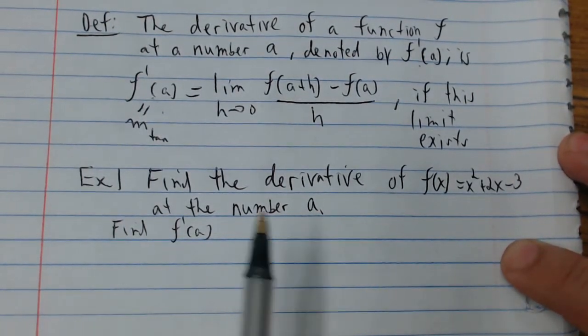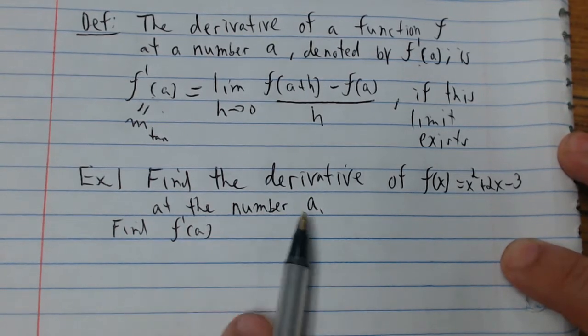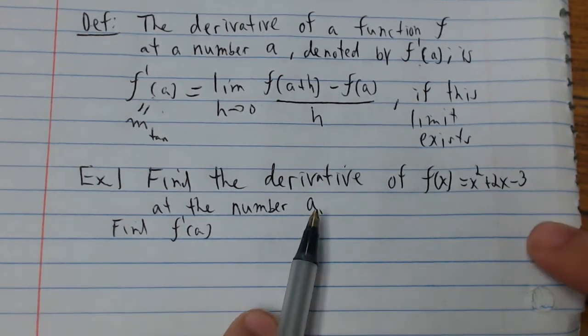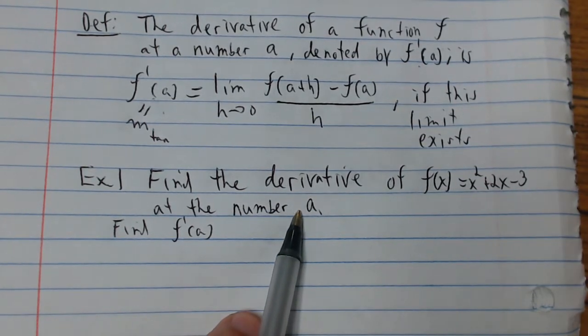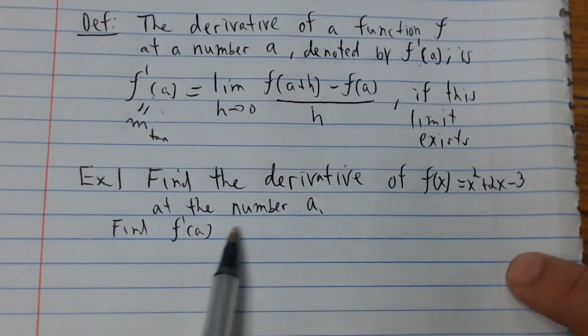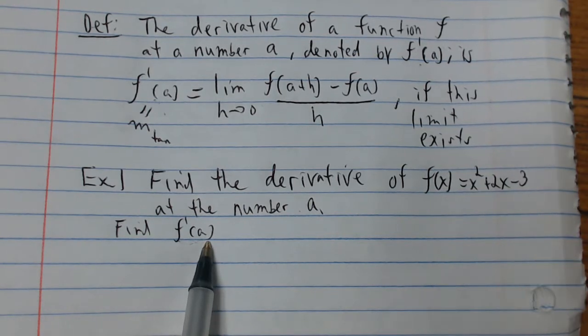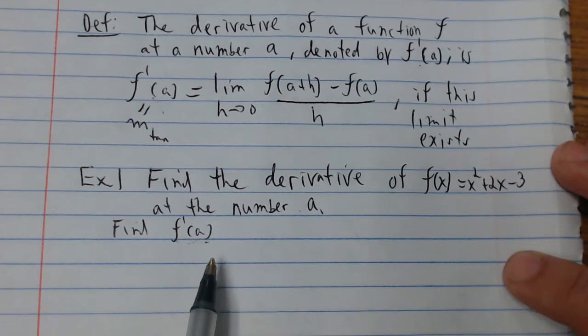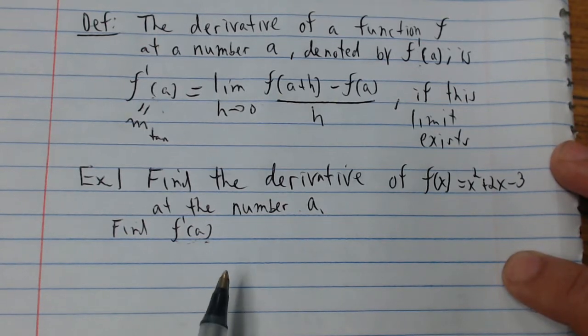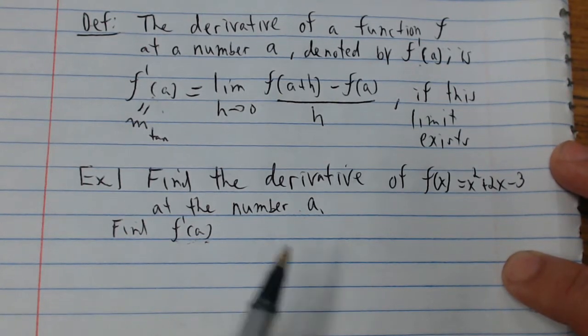And I like it better when we generalize it, when we say at the number a, because we're keeping a kind of like a variable in some sense, right? So for example, once I find this, then I could say, okay, what's the derivative at 2? Well, then if you have this in the generic form, you can just plug in 2 for a. And then you could find it at 3, then you could plug in 3 for a, and so on.